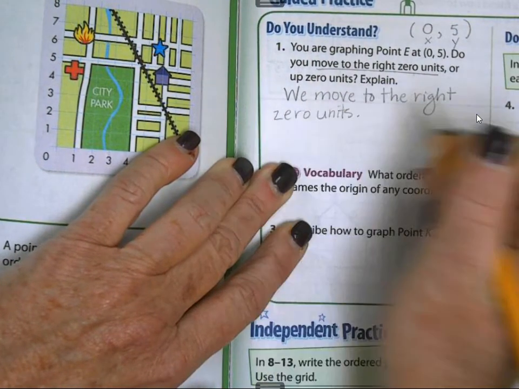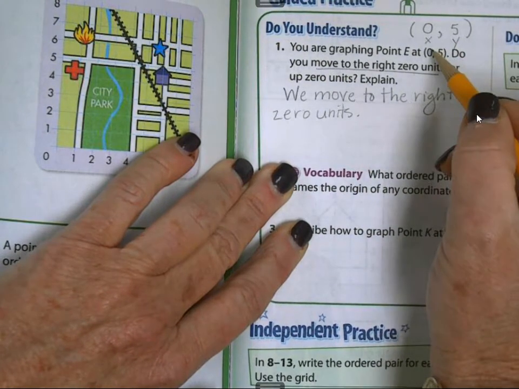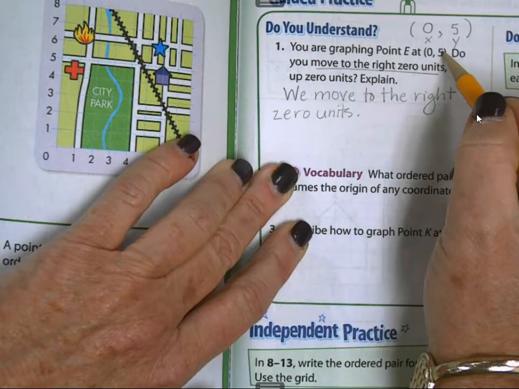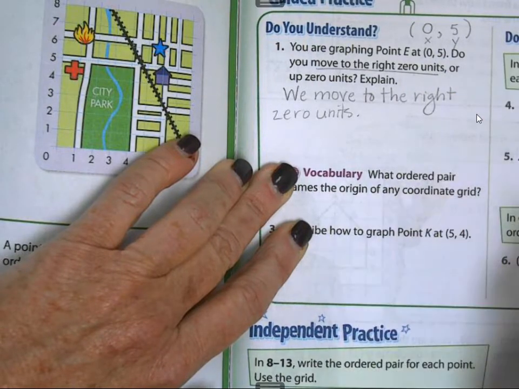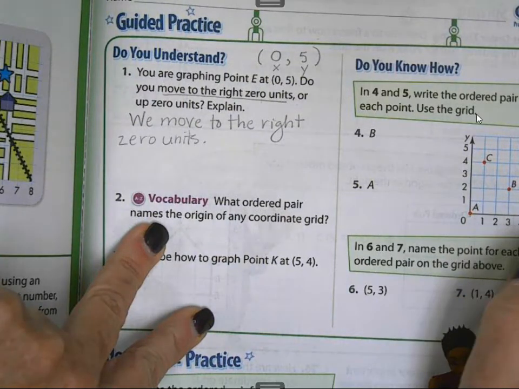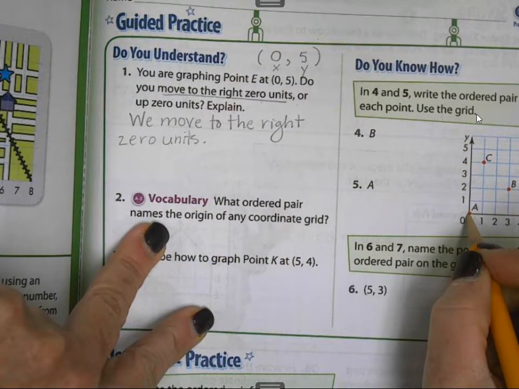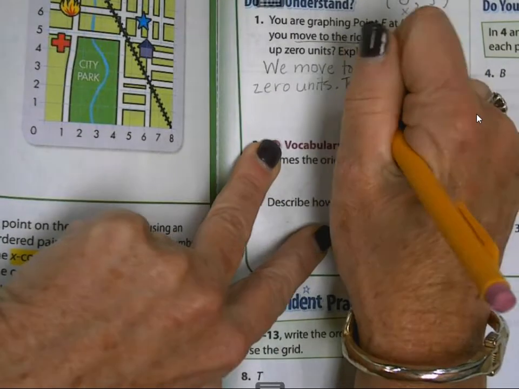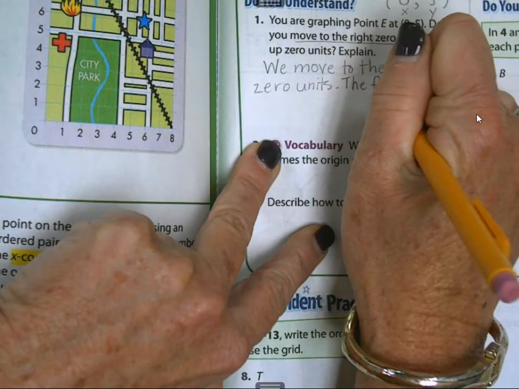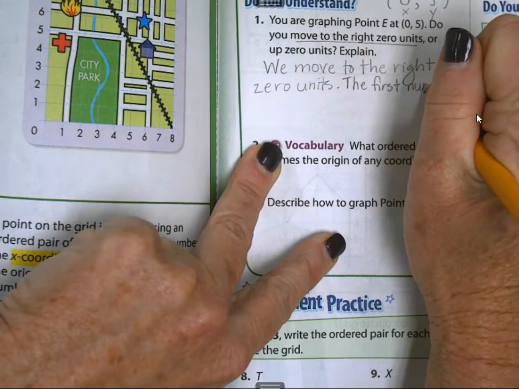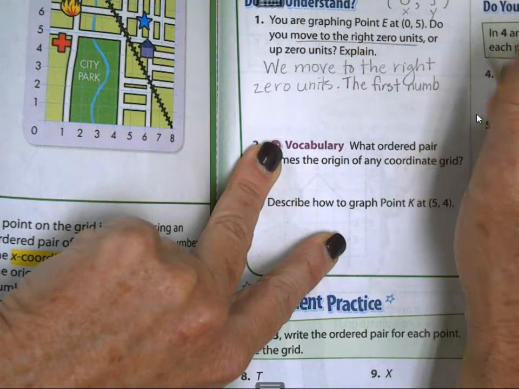All right, and that's because that first number of the ordered pair names the distance from the origin along the x-axis. So it's 0 units along the x-axis from the origin. So it would still be at the same place, right? So let's make a note here. The first number names the distance from the origin along the x-axis.